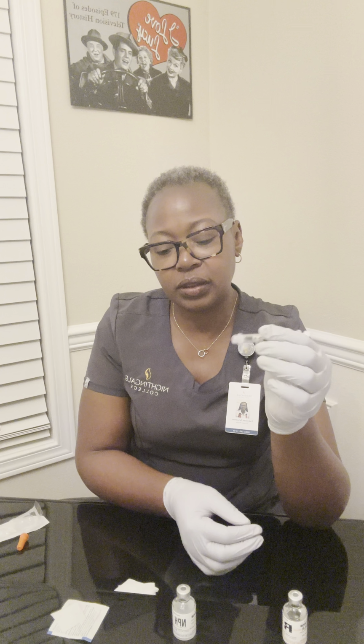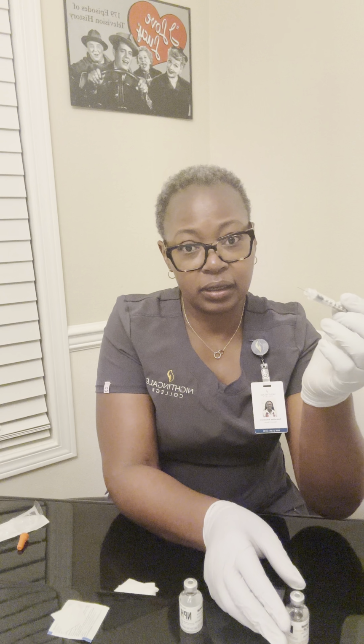I'll be careful not to contaminate the needle with the intermediate acting insulin, so I'll not go all the way deep. So I'll inject the air into the intermediate acting insulin, remove it, and then draw 4 units of air, and I will go ahead and inject this in the short acting insulin.